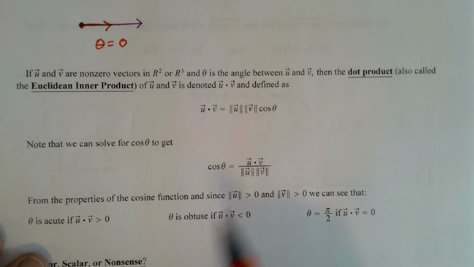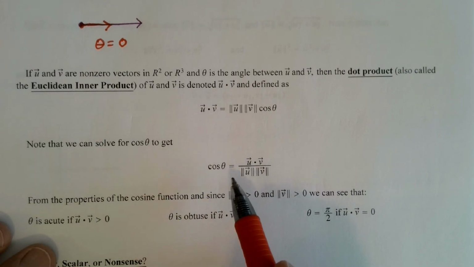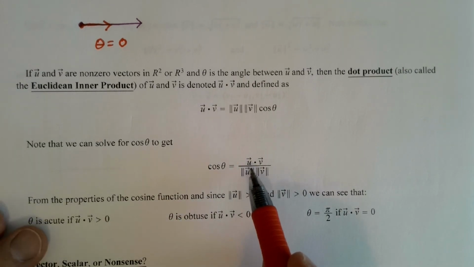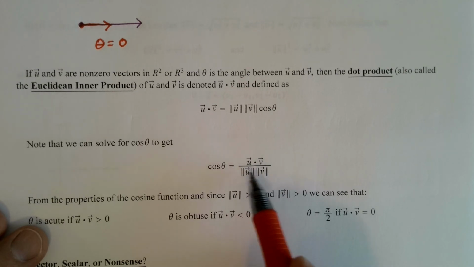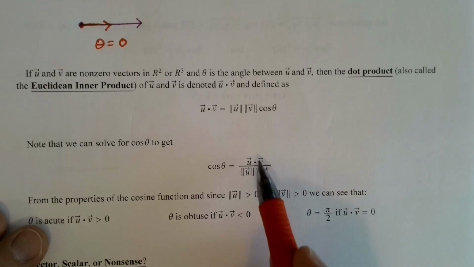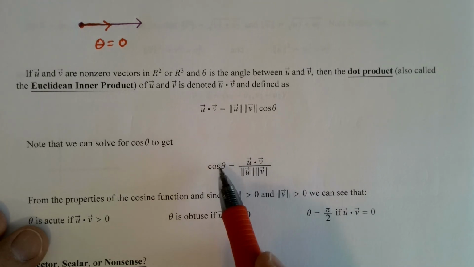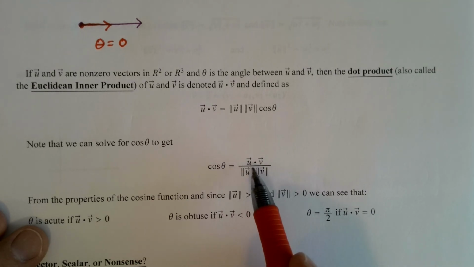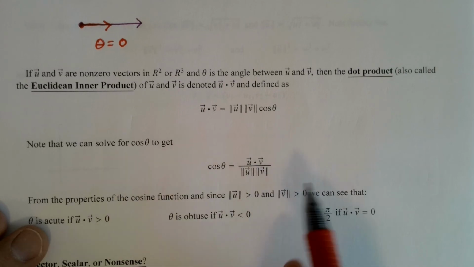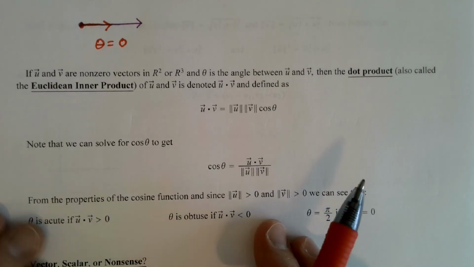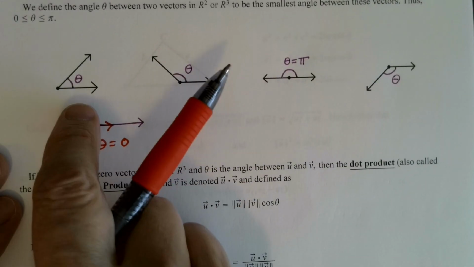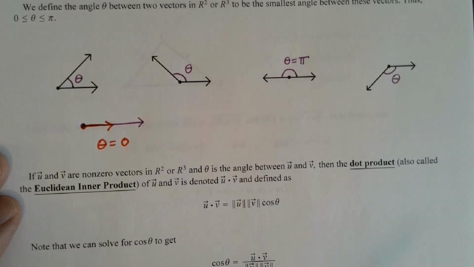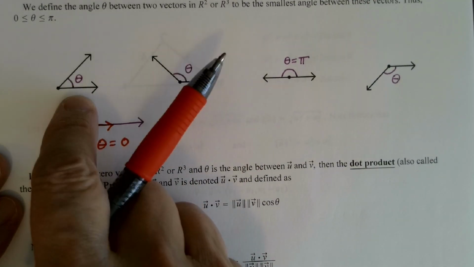Now, notice if the dot product is positive, then this whole quantity is positive because norms are always non-negative. So if the dot product is positive, cosine of theta is positive. What do we know? The value of theta is in that first quadrant, between 0 and pi over 2. In that case, theta must be acute. So we would get a positive dot product between these two vectors.